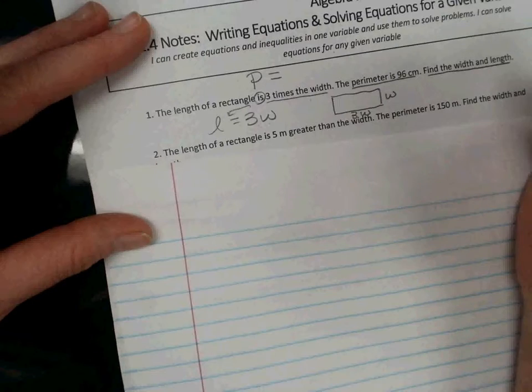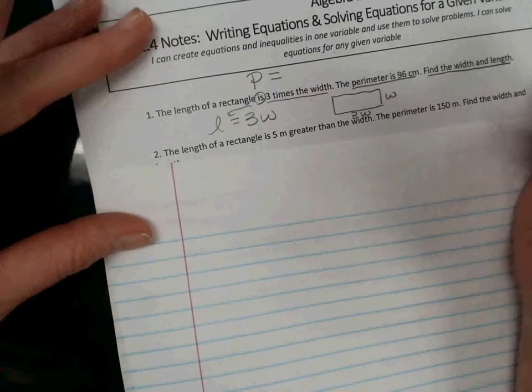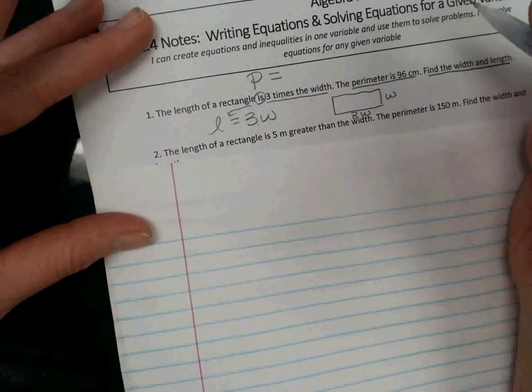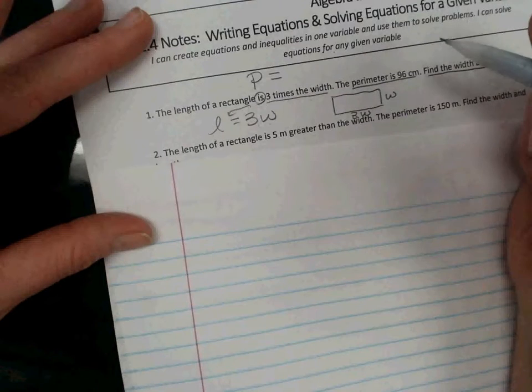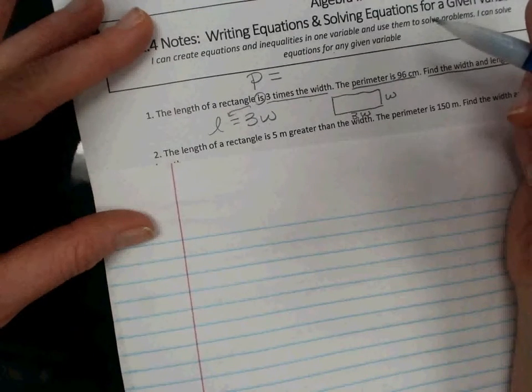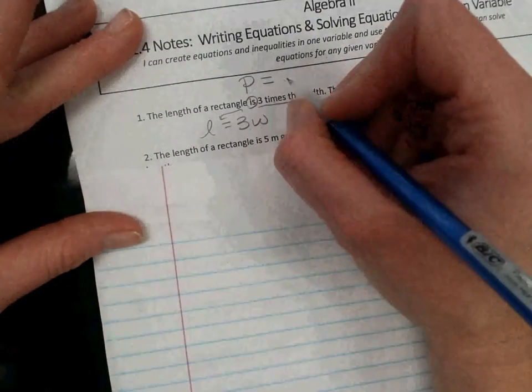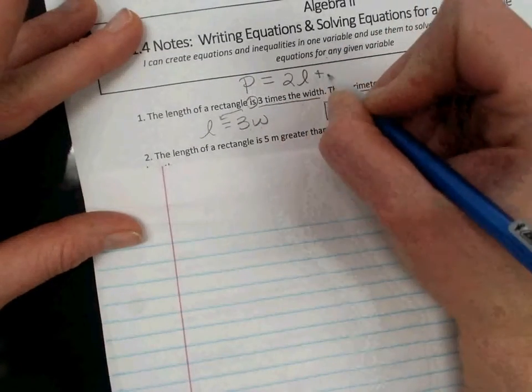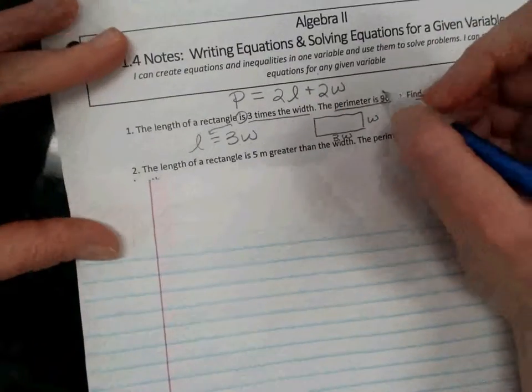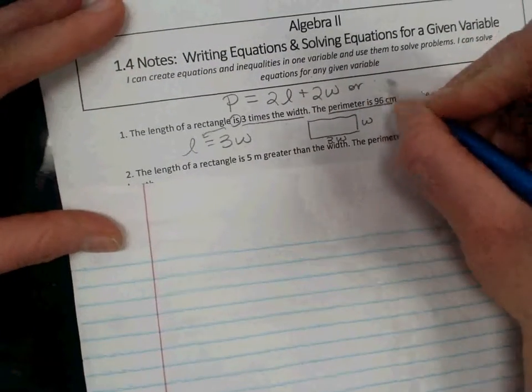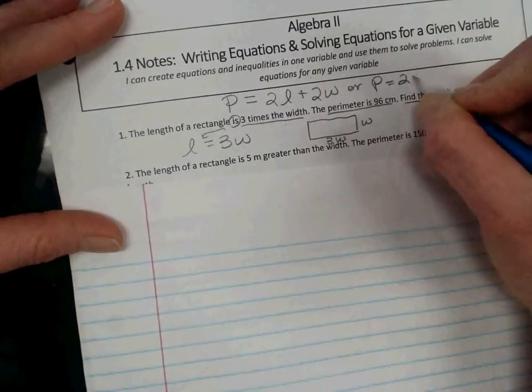Perimeter. What is perimeter? Yes. We add up all the sides, right? No matter what the shape of the polygon, we just add up all the sides. So since the lengths are the same and the widths are the same in a rectangle, we just do 2L plus 2W, or 2 times the length plus the width.